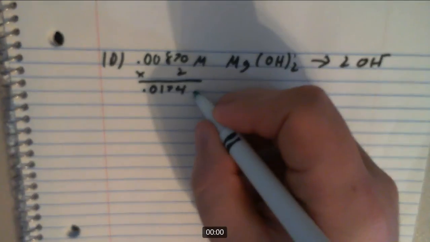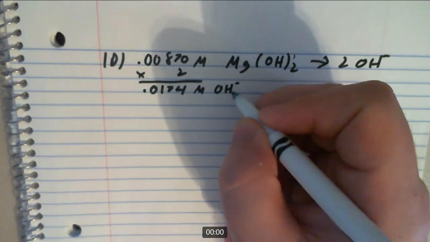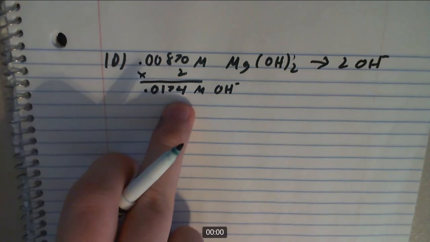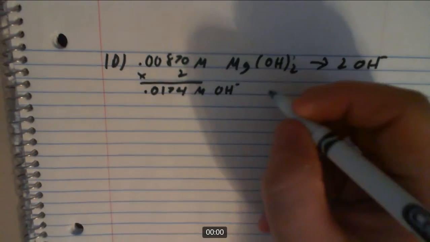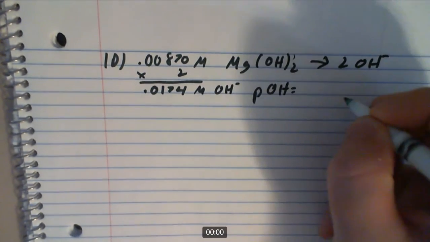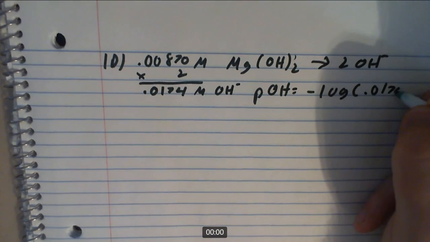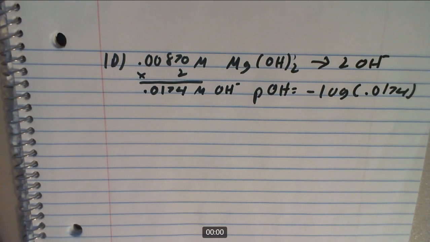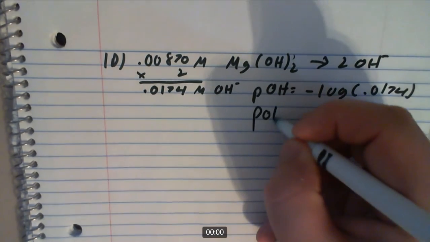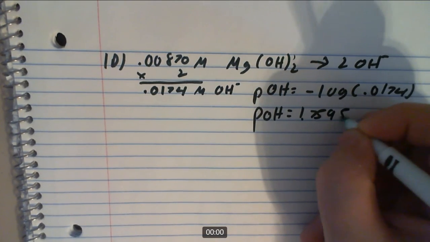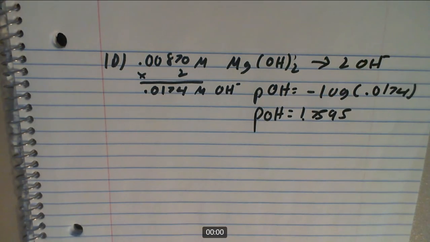So that is my concentration of OH minus. Now all I got to do is take the negative log of that value, and I will have myself the pOH. So pOH equals negative log 0.0174. Negative log of 0.0174, and I get the pOH 1.7595, something like that. And you're done.